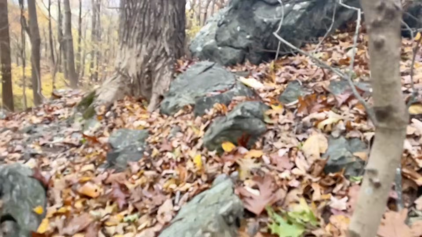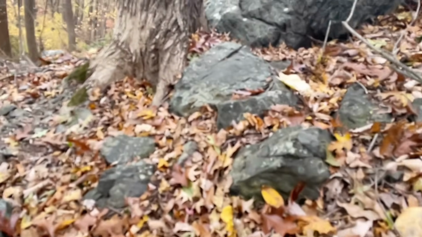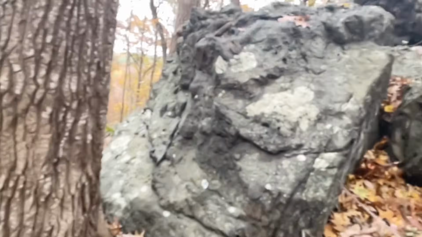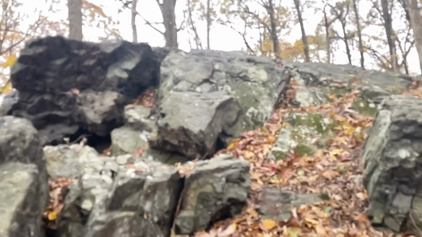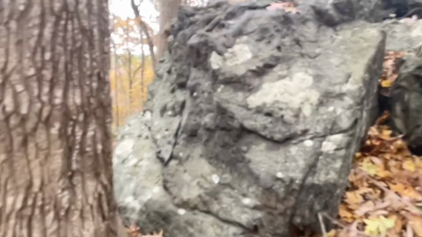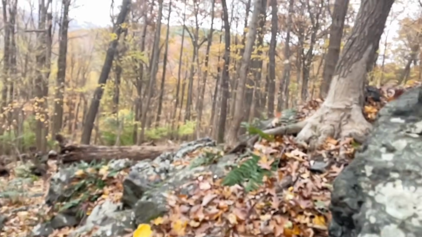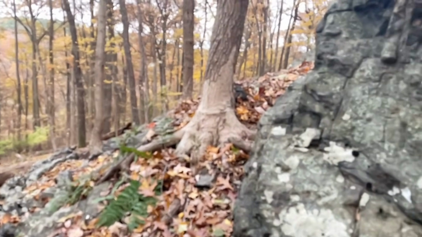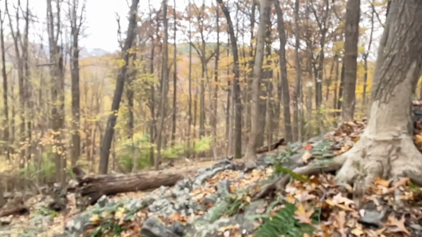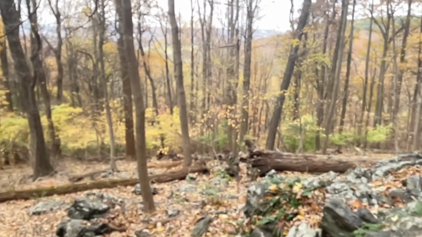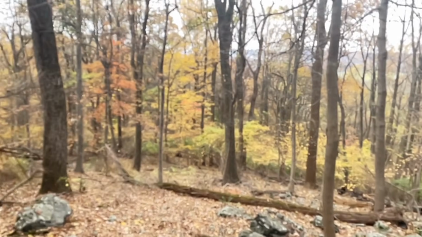Oh, gotta be careful around here. Alright. Look at that. Neat. And it just overlooks the forest and the mountains. Look at that. Gorgeous.